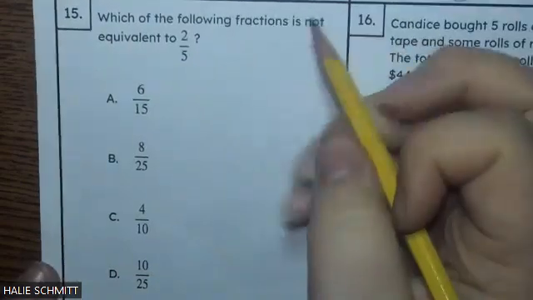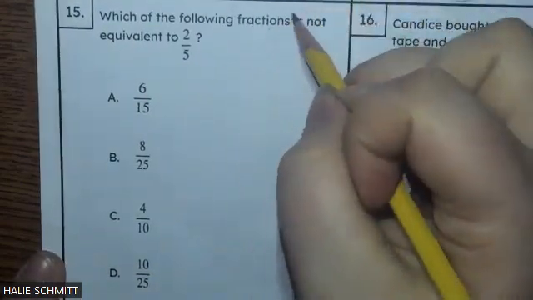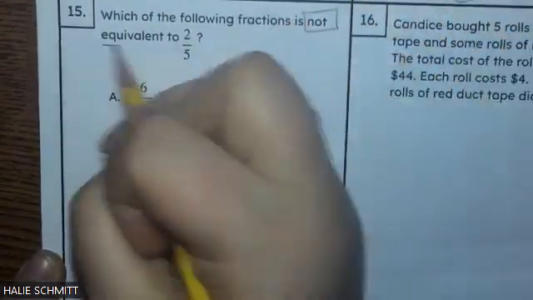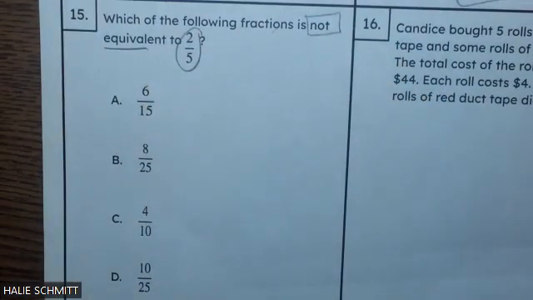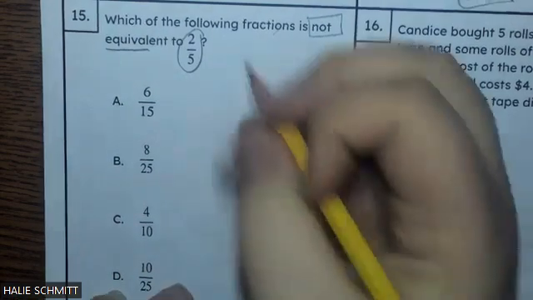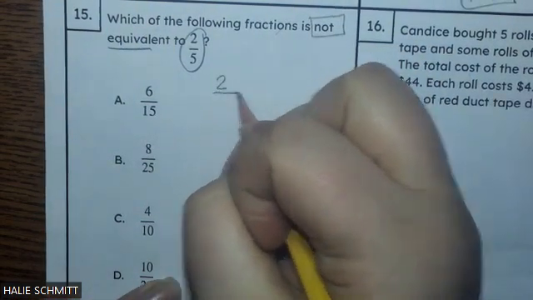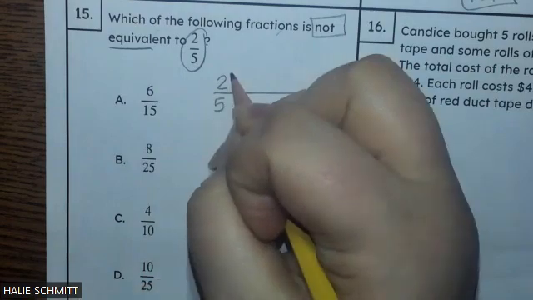Number 15. Which of the following fractions is not equivalent to 2/5? Oh my goodness. So we're looking for equivalent fractions. So let's make an equivalent fraction table, an EFT.